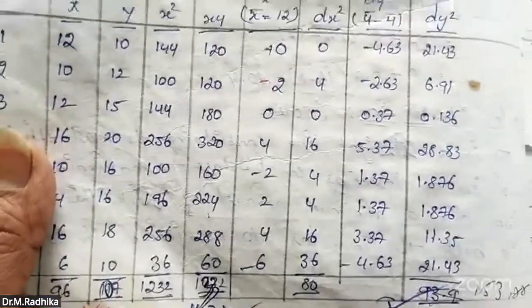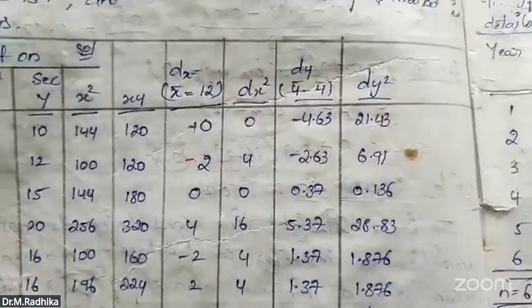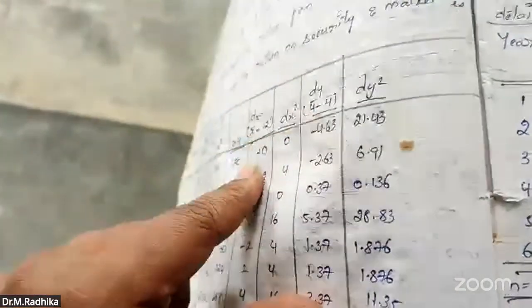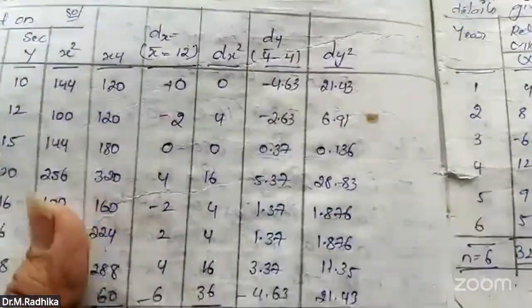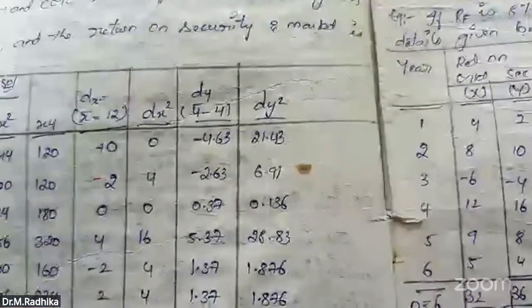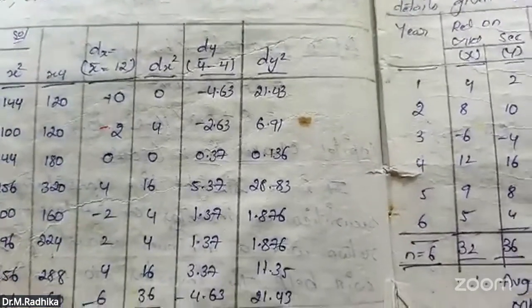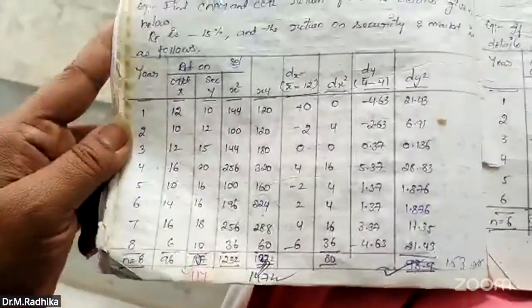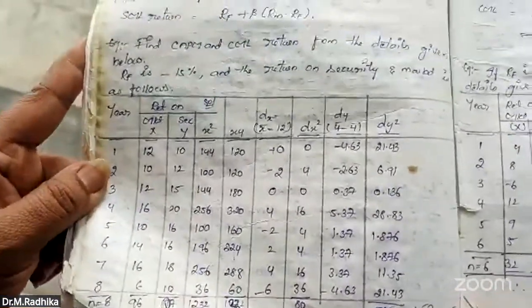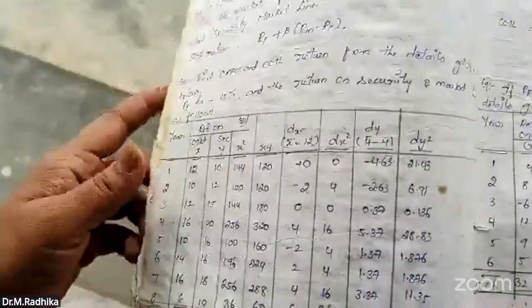So we get all these values. dX square, simply we are squaring these things. Next, dY, we'll get all these values. And we'll get dY square. Okay, so this is the calculation for your CAPM and CML.